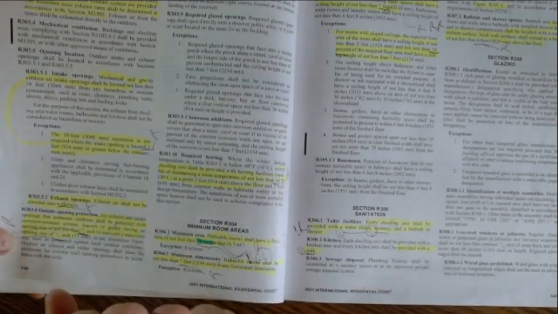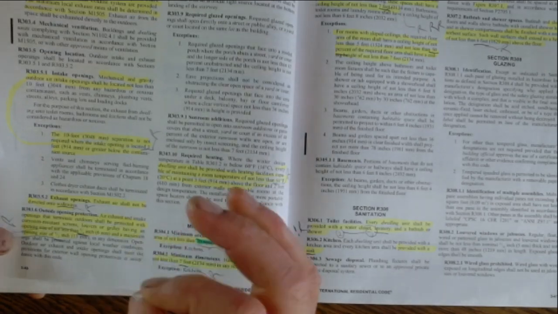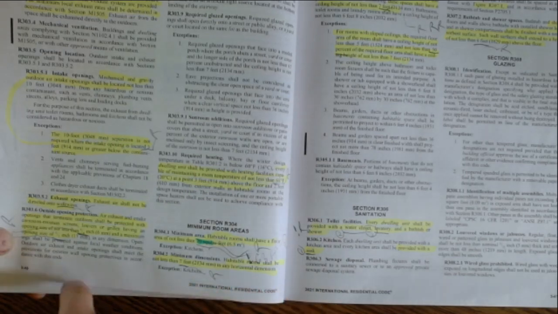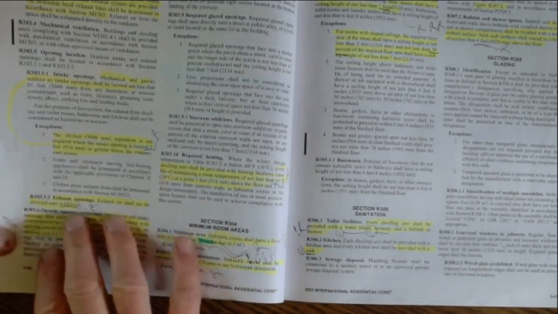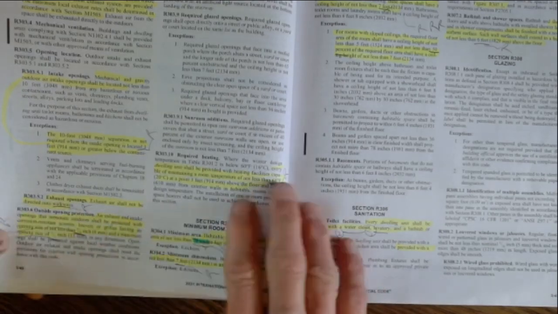There's some allowances there. Let me give you an example. You cannot have less than 1/8 inch openings on your vents, your crawl space vents, for instance. Okay, so it's a little bit different than this. Just highlight, read through this stuff. You'll figure it out.